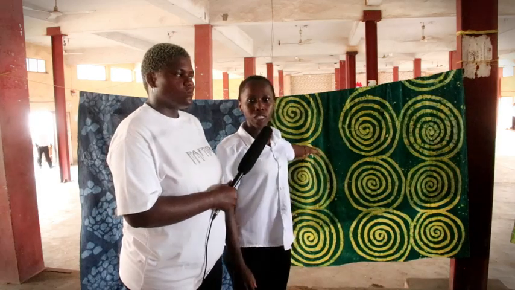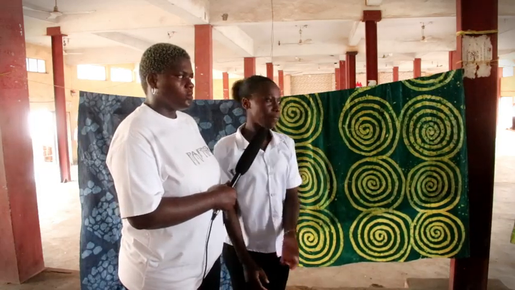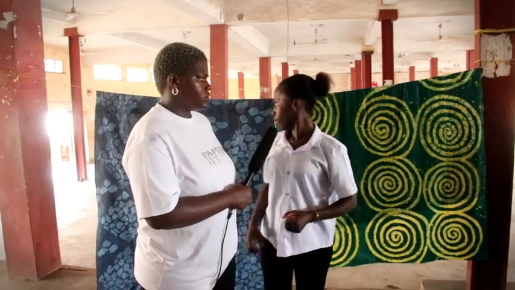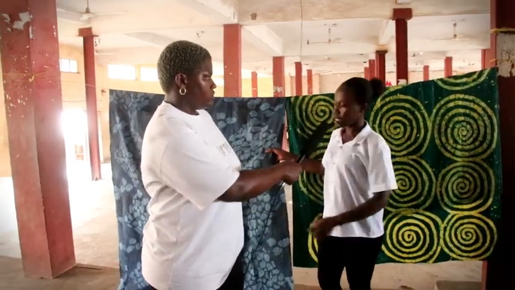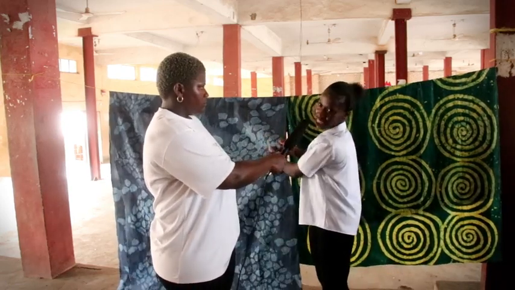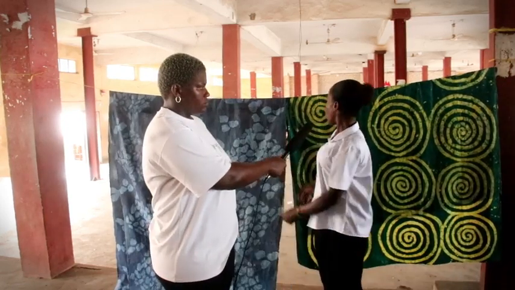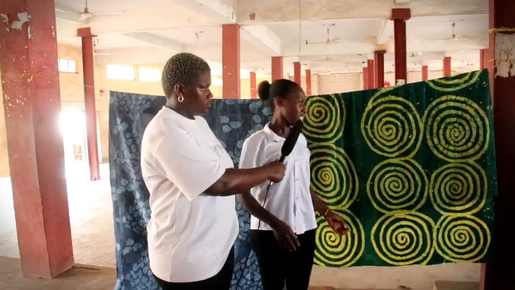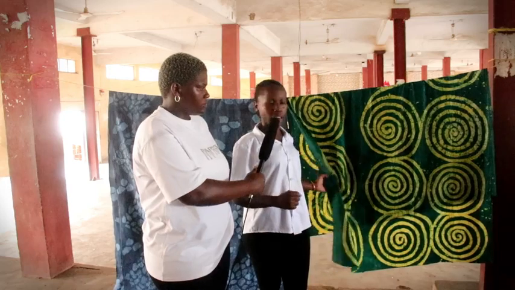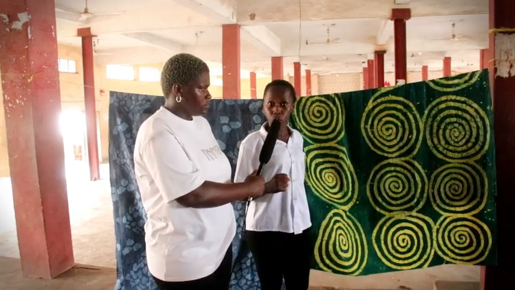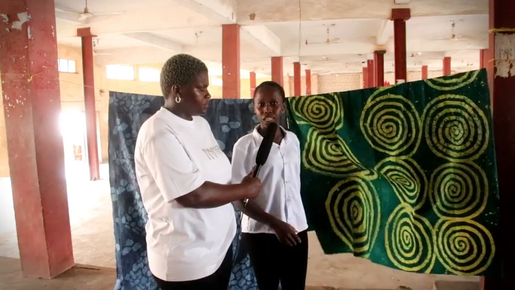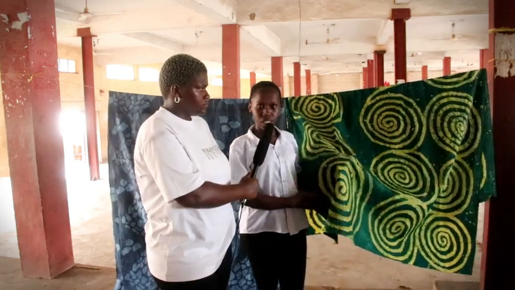So in our preparation of batik, we use different methods. We have the stencil method. These are designs created by the stencil. Then we have this design also. We use this brush, like a spent brush, to get this design. And we use wax. In batik, we use wax in creating this fabric.